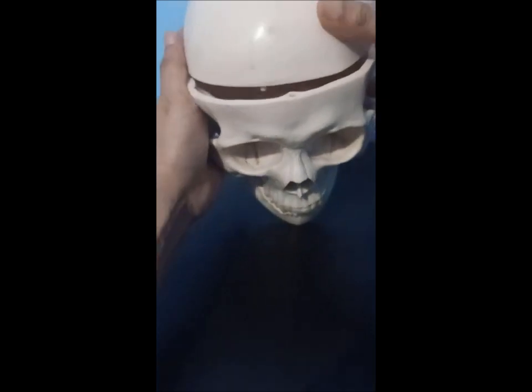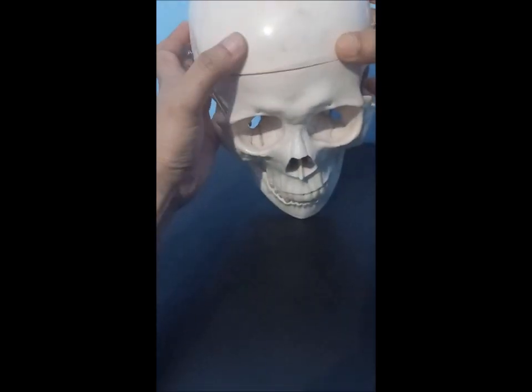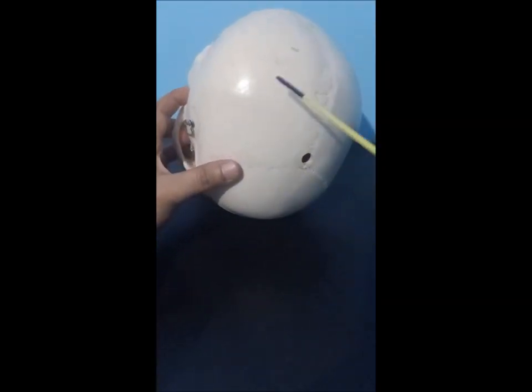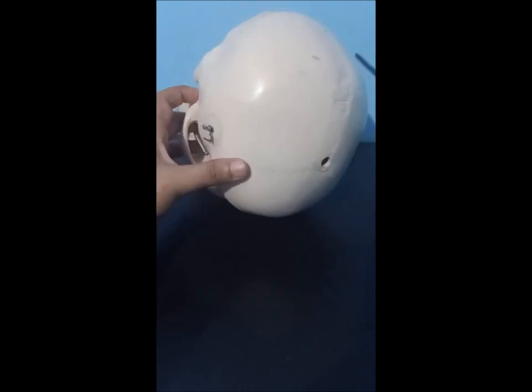The cranial cavity is bounded superiorly by the top of skull, which is called as calvaria or skull cap.